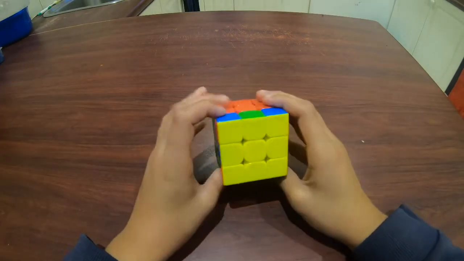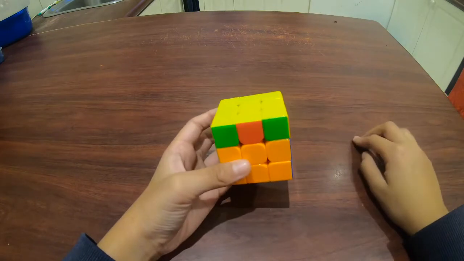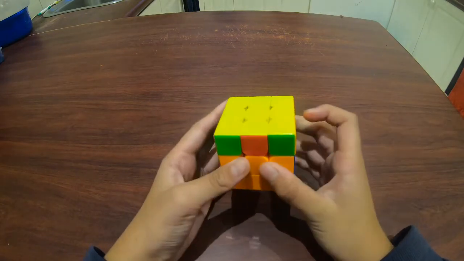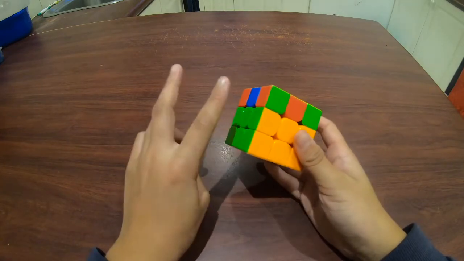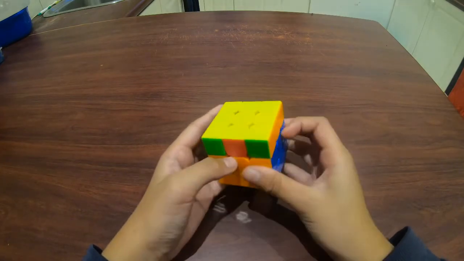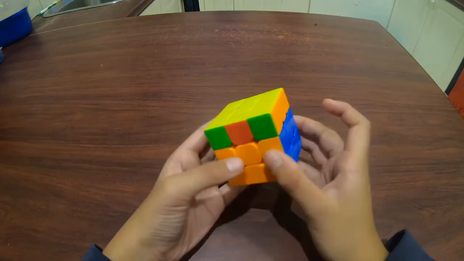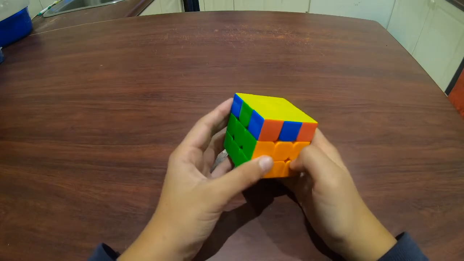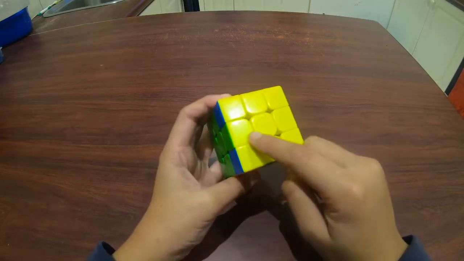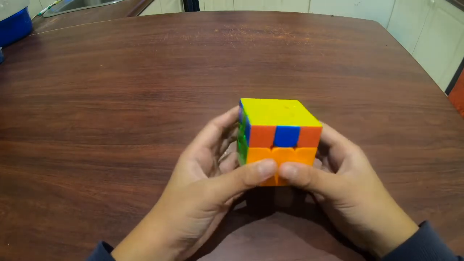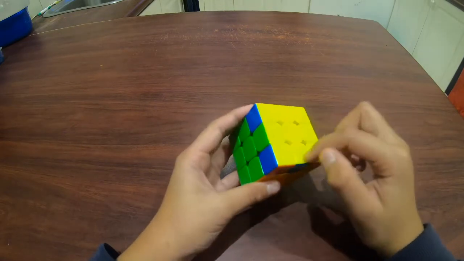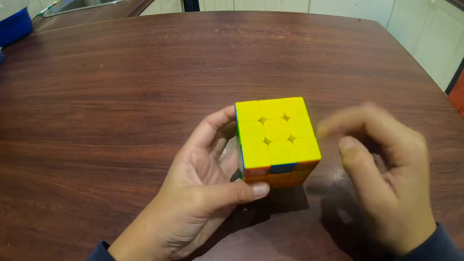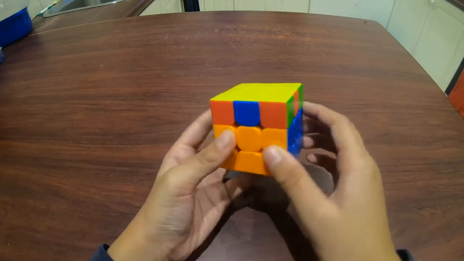The remaining cases will be 3 edge cycles, and they're actually called U-perms. So how to recognize which of the U-perms we have? There's 2 U-perms. Okay, firstly, you always want to put the solved edge at the back. So solved edge at the back. And now you want to determine if the remaining 3 edge pieces, do they go clockwise or anti-clockwise? So I'll give you a look here.